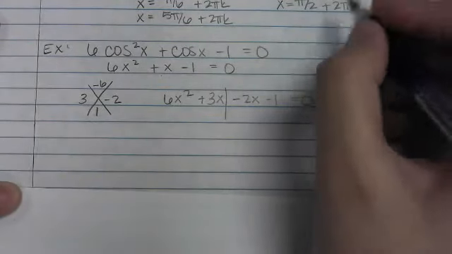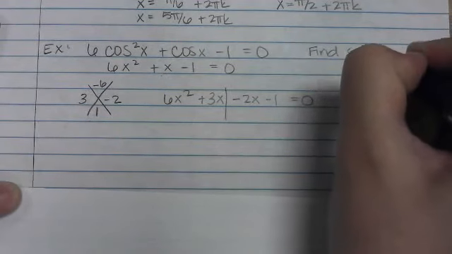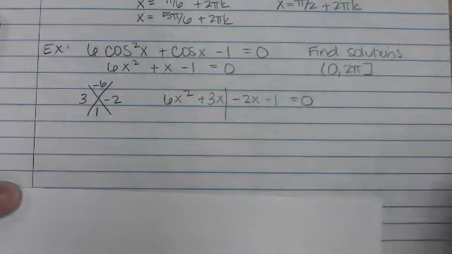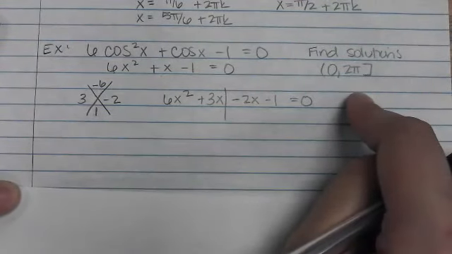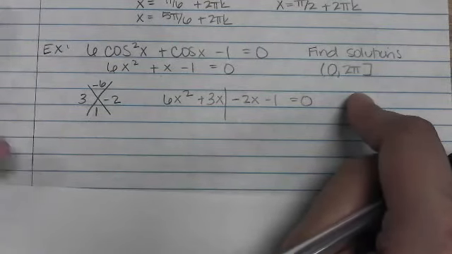And on this one, I'm going to say find solutions from 0 to 2 pi. And whenever this is the instruction, the goal, if you can do it in an exact way, if you can get it from the unit circle, you should. And then if you can't, that's the only time you would use your calculator to get the decimals. Okay, so how do I finish factoring this?